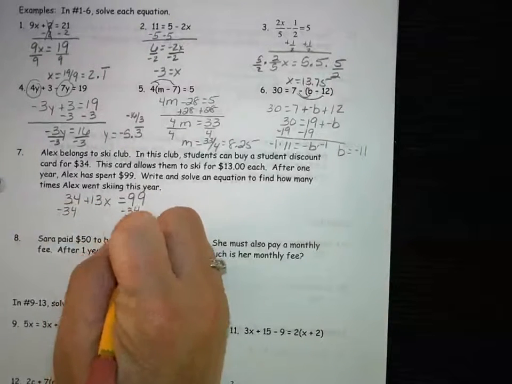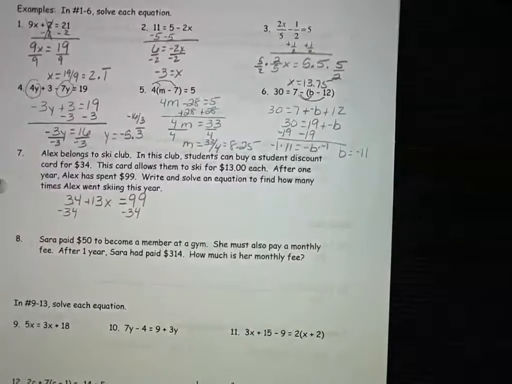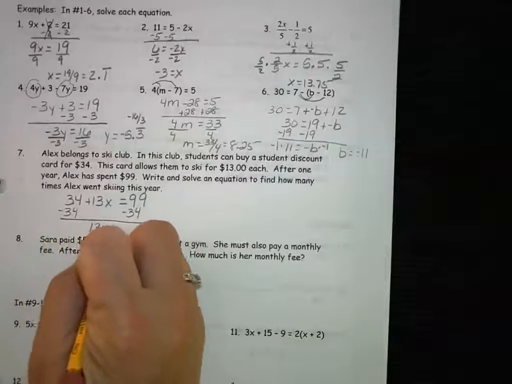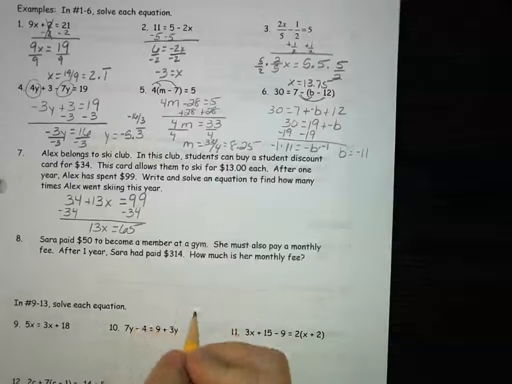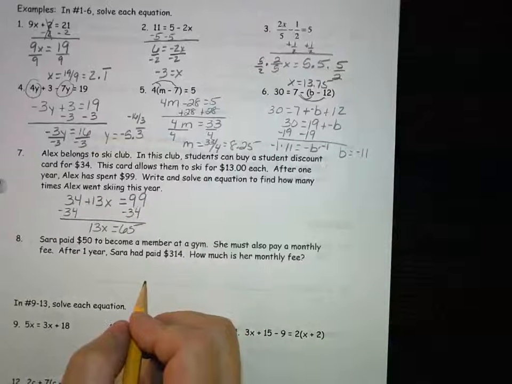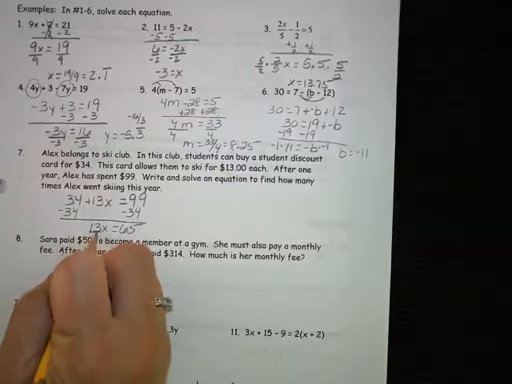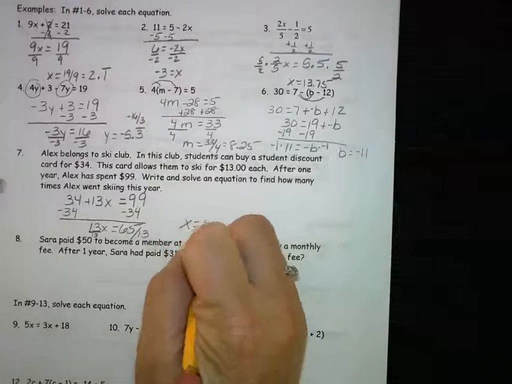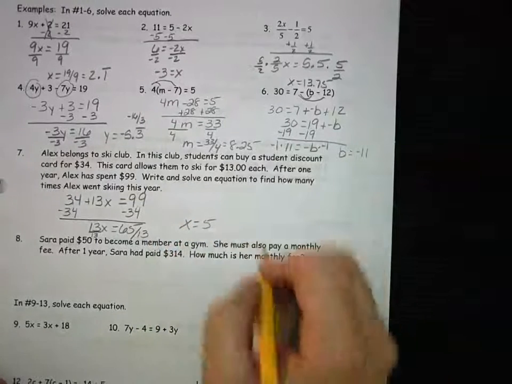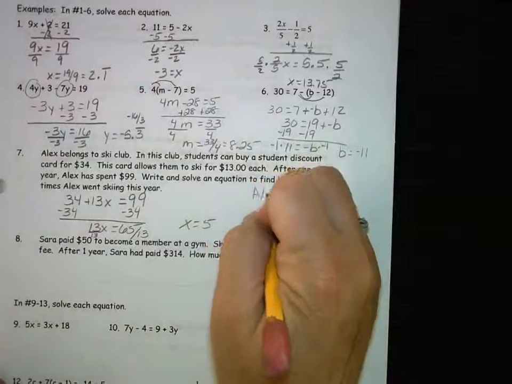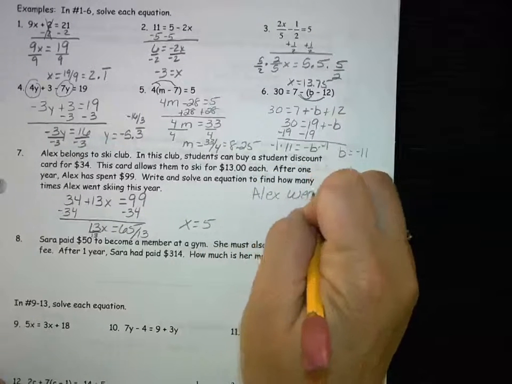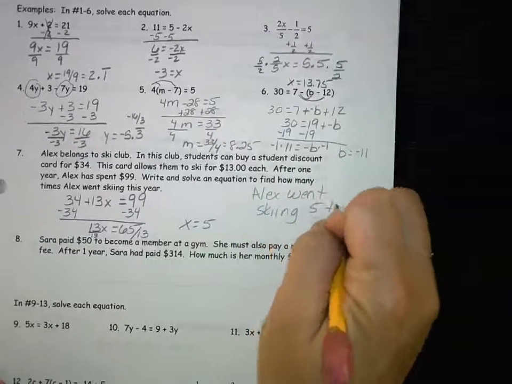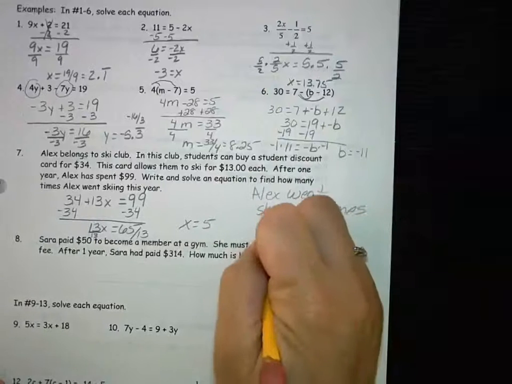Solving that, we are going to subtract 34 from both sides, and then that becomes 13x equals 65. And from there, we divide both sides by 13, and x equals 5. And if we were to write that out in a sentence, you would say Alex went skiing 5 times this year.